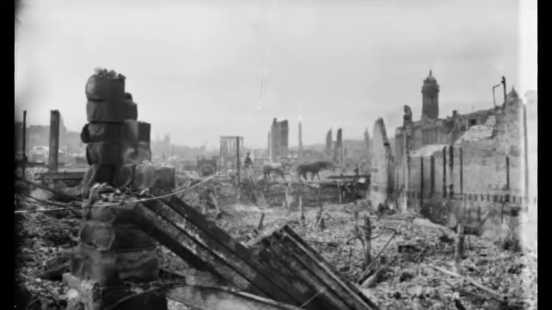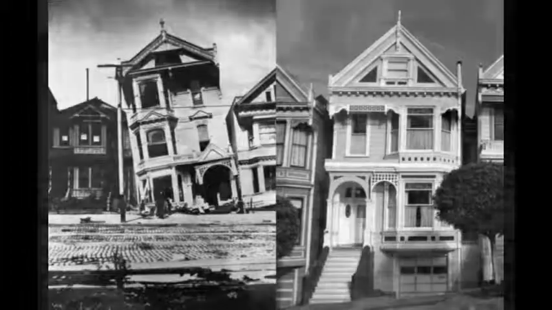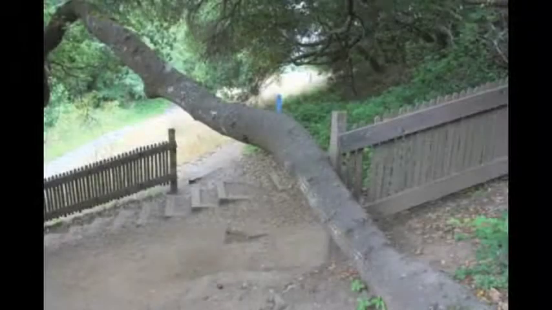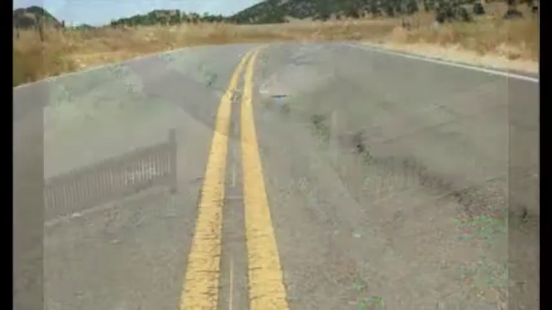The shaking lasted 45 to 60 seconds and could be felt from up in southern Oregon to down in Los Angeles. The 1906 quake gave way to much of our knowledge of earthquakes today, like the discovery of the elastic rebound theory. It has left its mark on the land, leaving huge displacements up to 21 feet wide. Some of these marks can still be seen today, with evidence of displaced fences and roads.